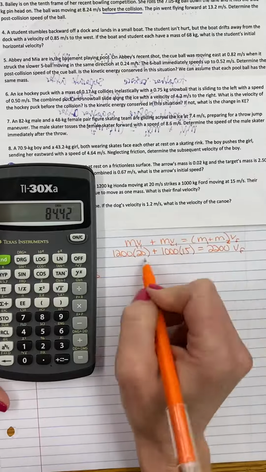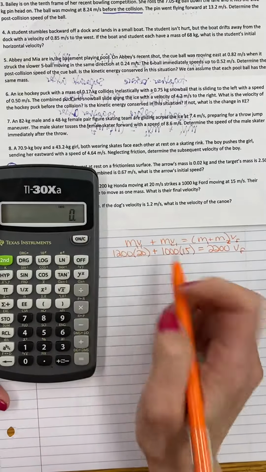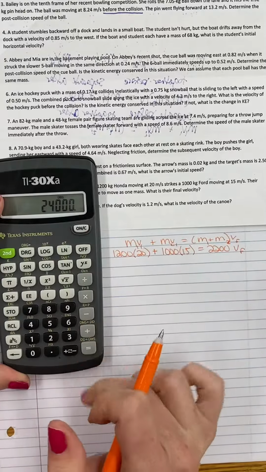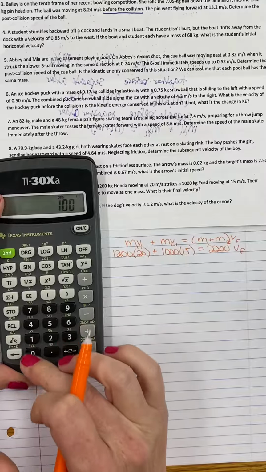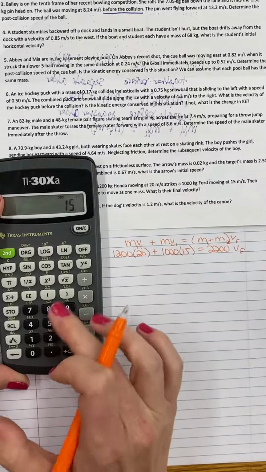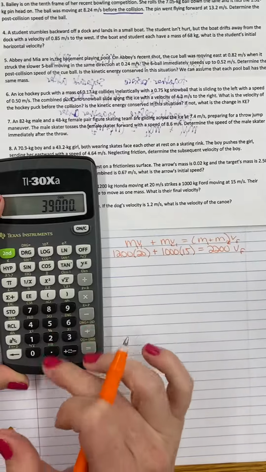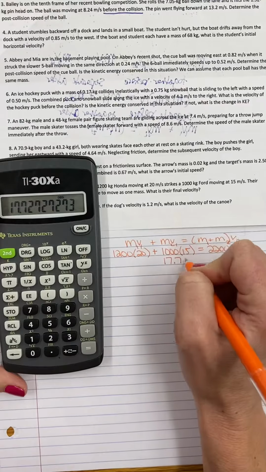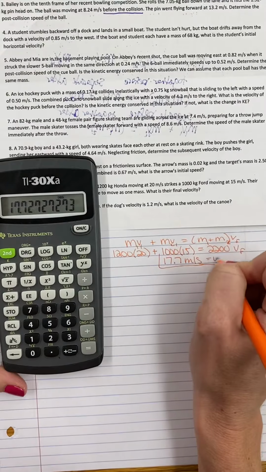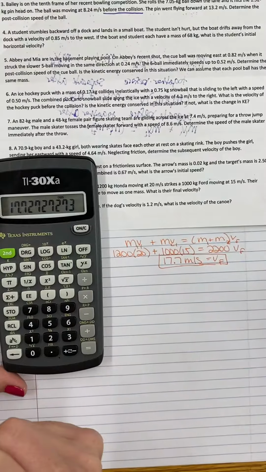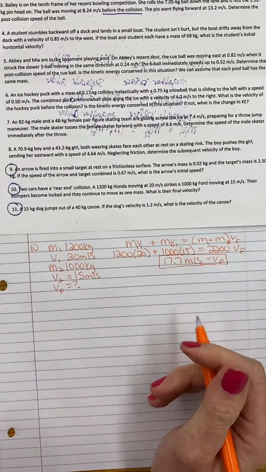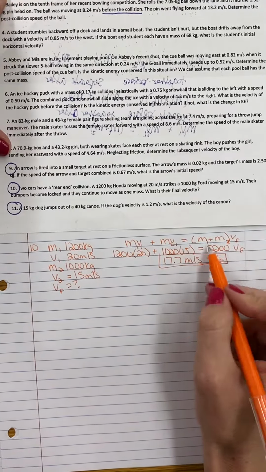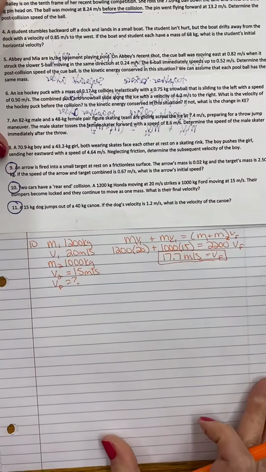So let's look. I think it's going to be somewhere in between 20 and 15. Right, this one will slow down. This one will probably speed up. Divided by 2200. Yes, my velocity will be 17.7 meters per second. All right. So I found my momentums, added them up, and then divided by the 2200.